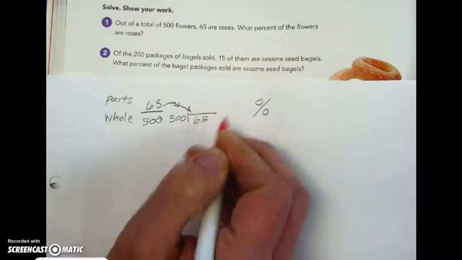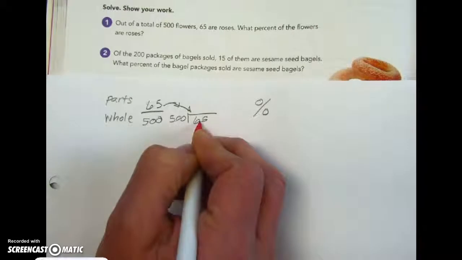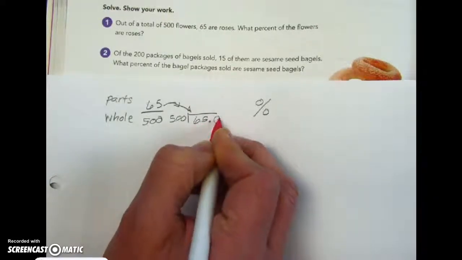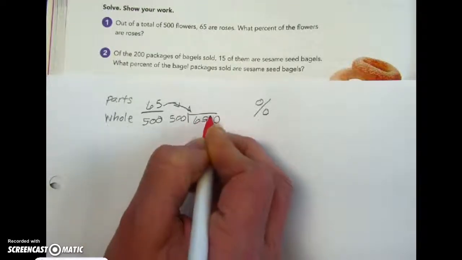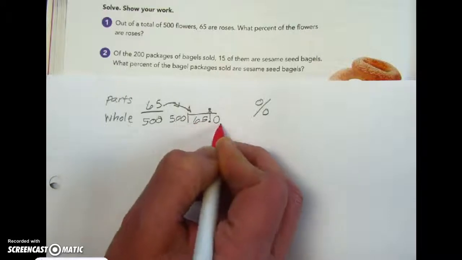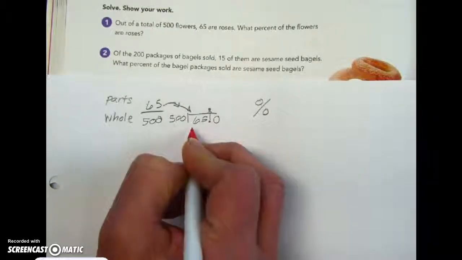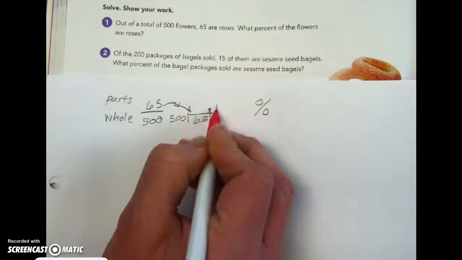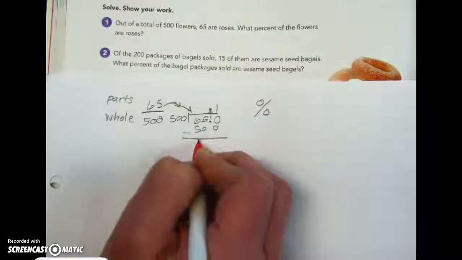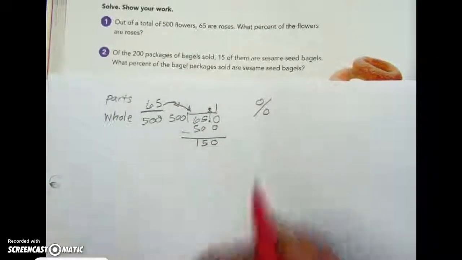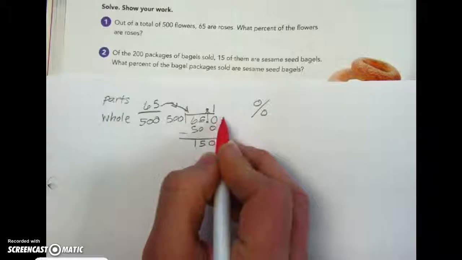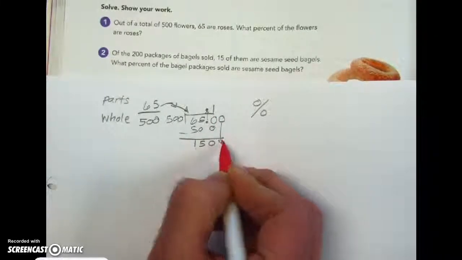Or I mean 500 into 65. 500 doesn't go into 65. So I need to start my decimal point here to show I'm adding zeros. 500 does go into, if I bring my decimal up, I won't have to worry about it anymore, and I can look at it as 650. So I go 500 goes into 650 one time, do my multiplication and subtraction. It leaves me with 150. 500 can't go into 150. So I add another 0 and bring it down.